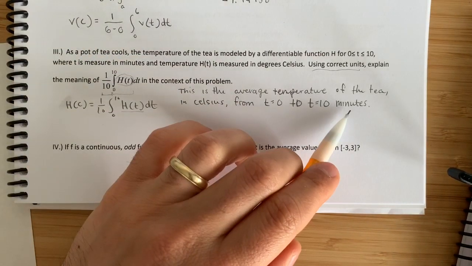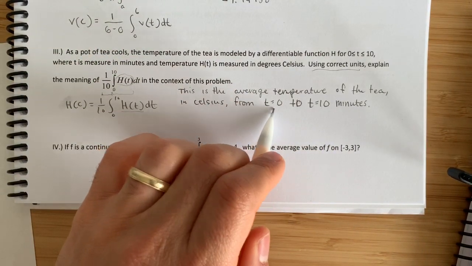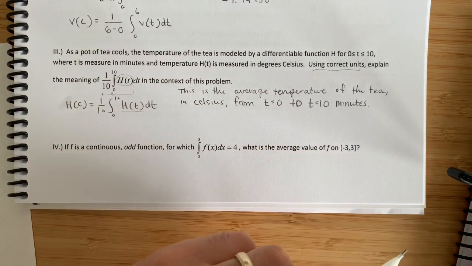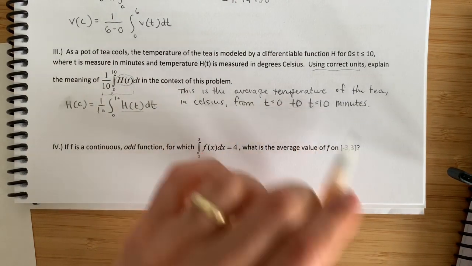If you leave out the units or if you leave out the time interval, then you will not get the credit. That's what most people forget, is the time is part of it.